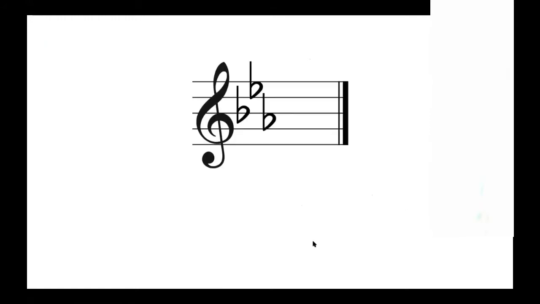And so now we're going to do some practice. So I'm going to call on you guys to answer these questions. So for this one, Alvin, can you tell me which key signature this is? This is E flat. Yeah. Major.